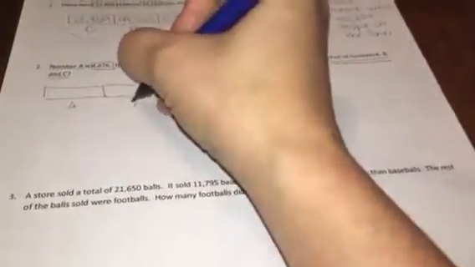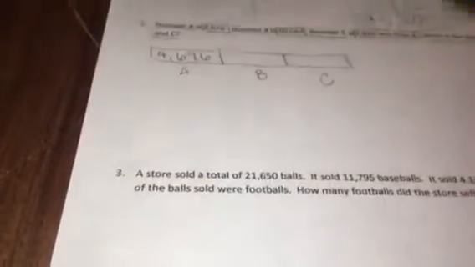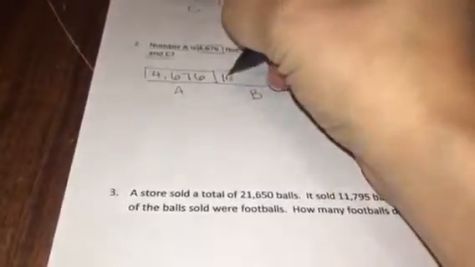So I have the number A, the number B, and the number C. A says that it is 4,676. So I'm going to write that, 4,676. B is 10,043.